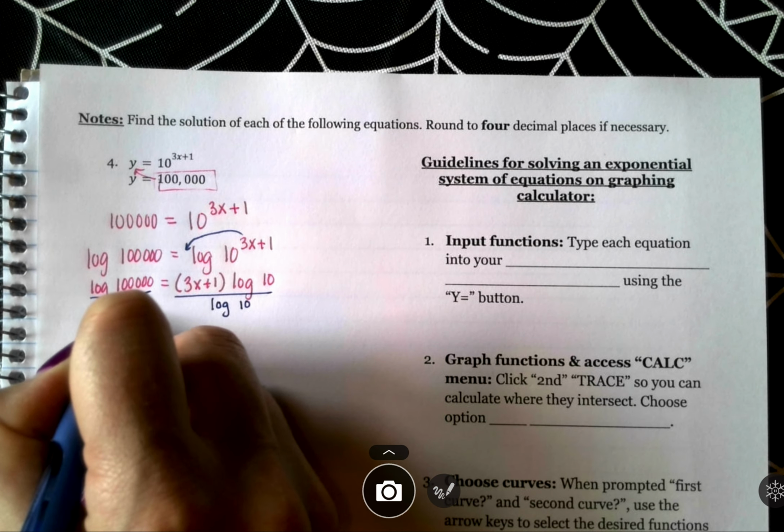So I want you to try number 6 using those same steps, and then you can pause the video, and then you can restart it to see if you got the same thing as me.